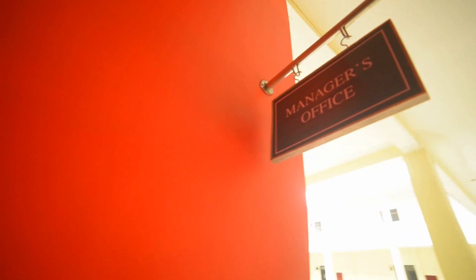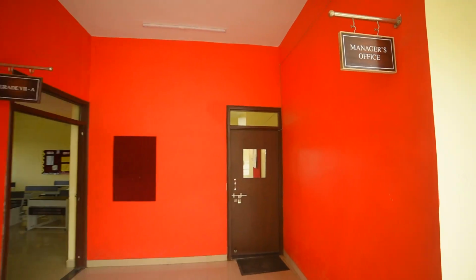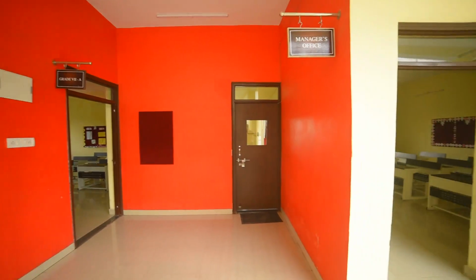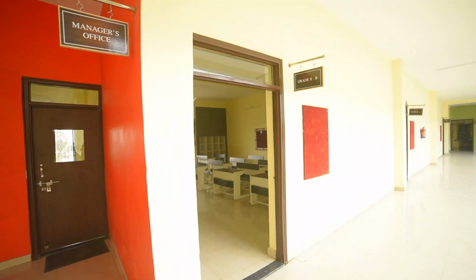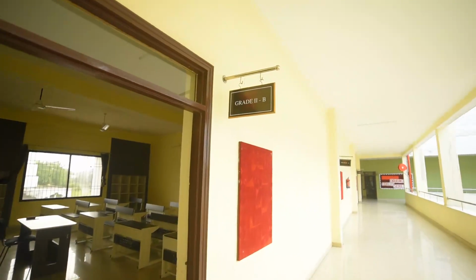Now we have one manager's office. The dimensions for the manager's office are 185 square feet. And now we have grade 2B.